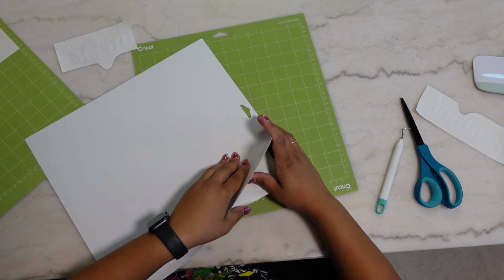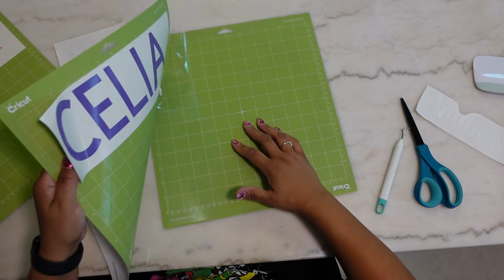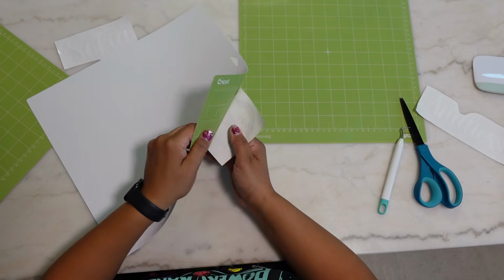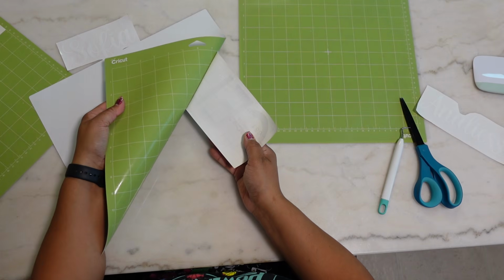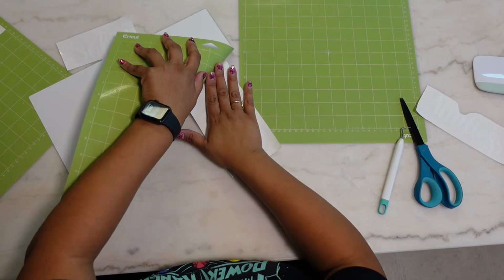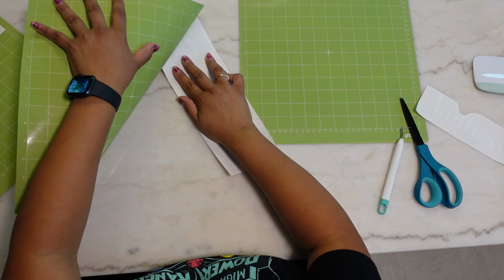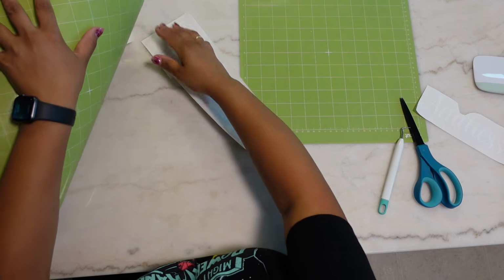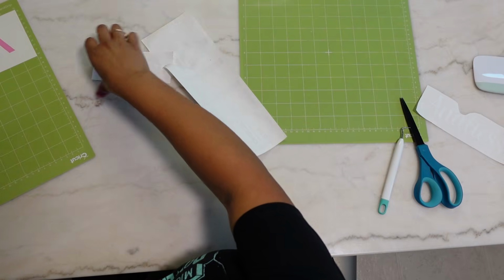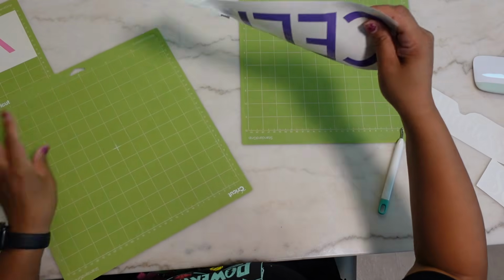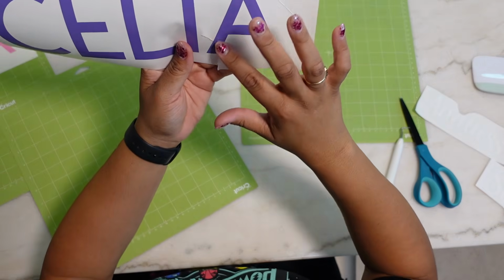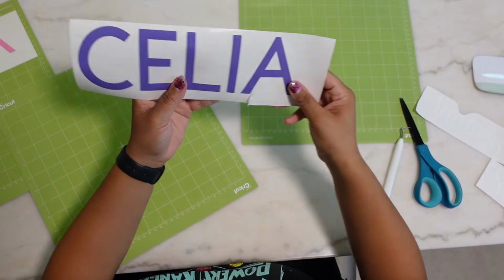And it's always good to, if you can, pull it away from your material so you don't damage your material. You can bend the mat a bit. Try not to bend whatever it is you just cut. Okay, thankfully our vinyl is okay.